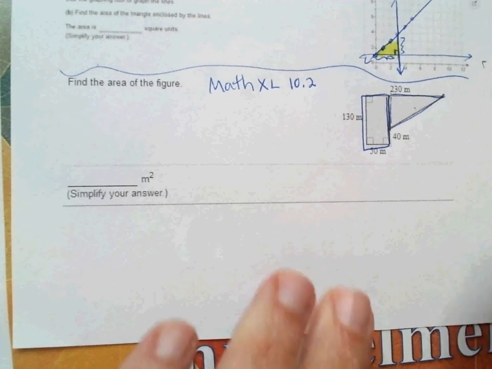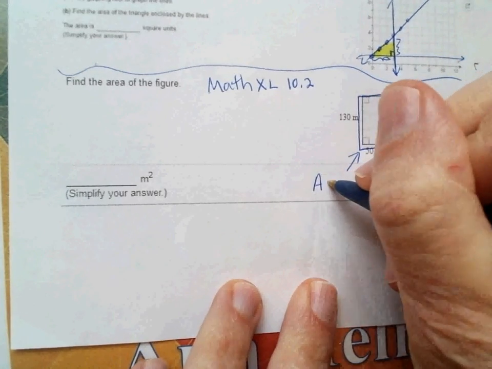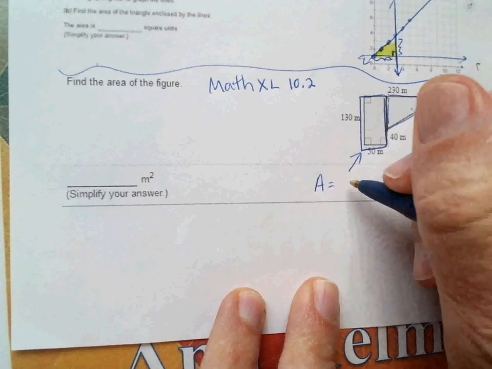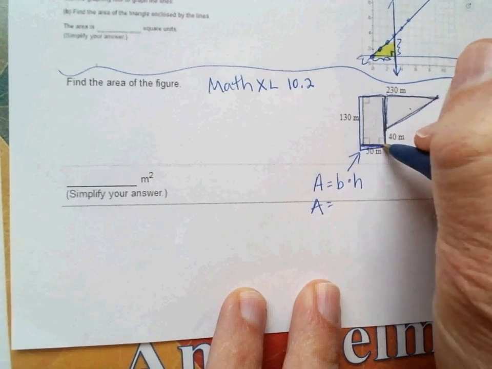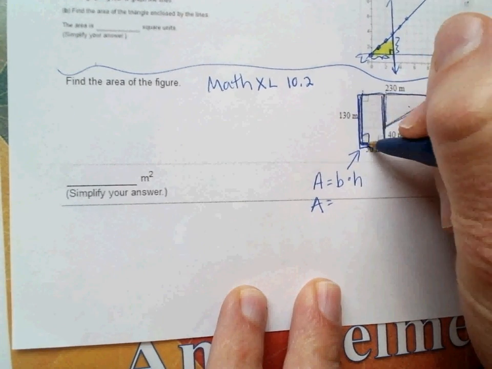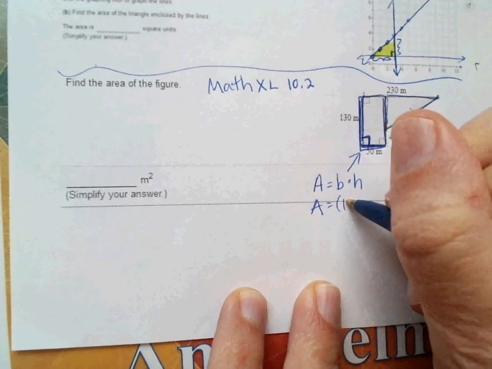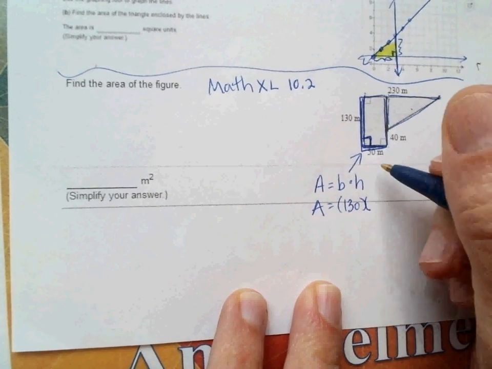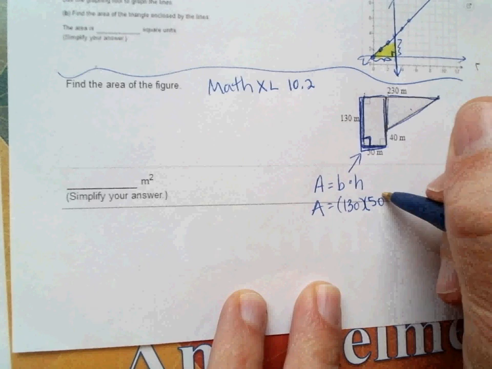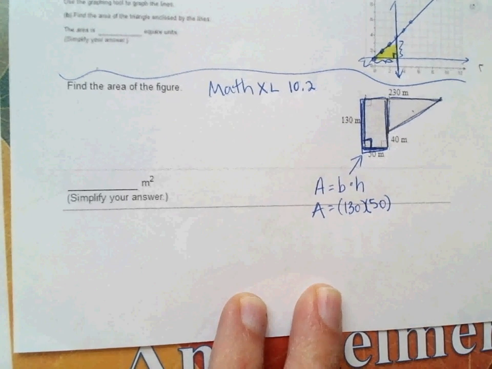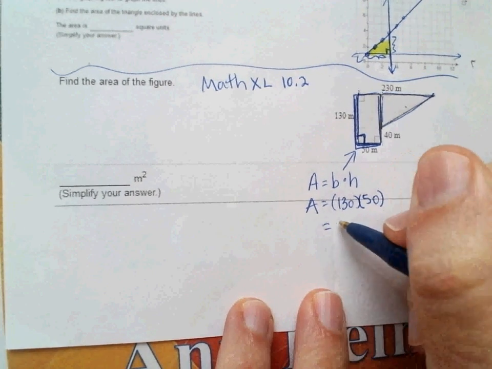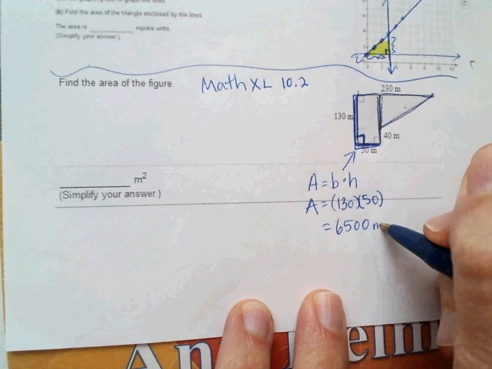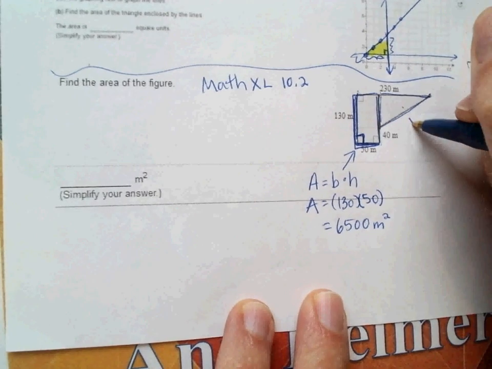So now we're going to find the area of the rectangle, and a rectangle is a parallelogram, so it's just base times height. So here's my base and here's my height. See the H right there? So 130, oops, I got them ordered wrong, but it doesn't matter, times 50. So 130 times 50 for my rectangle, and that's going to give you 6,500 meters squared.